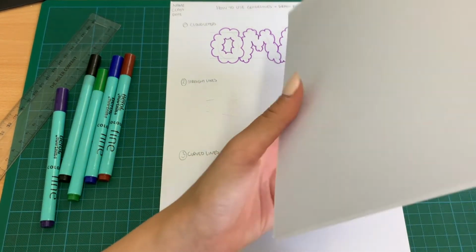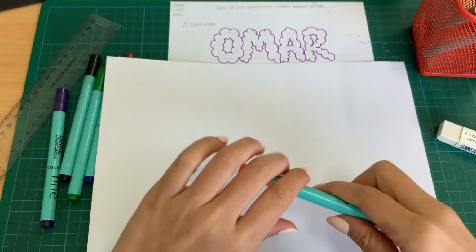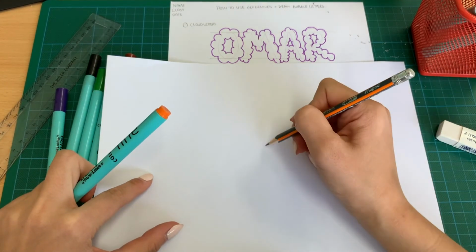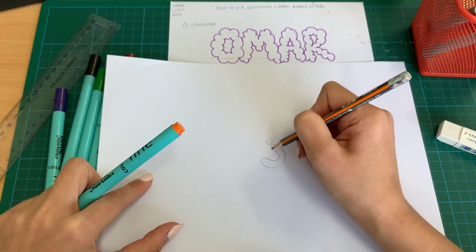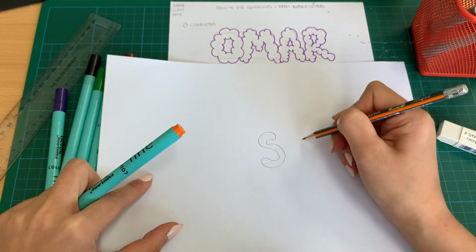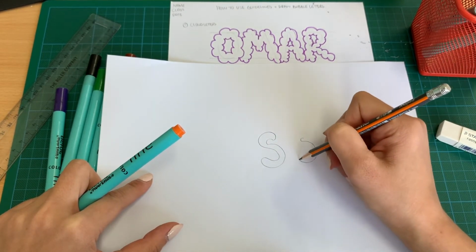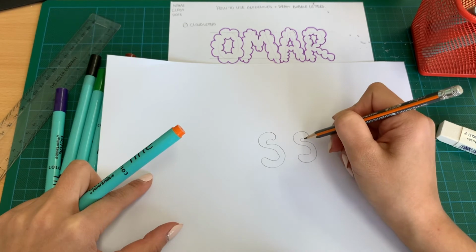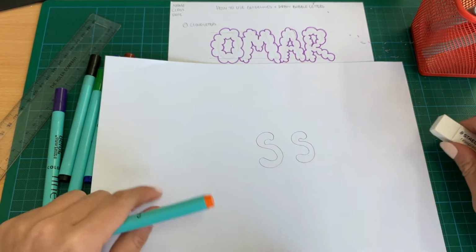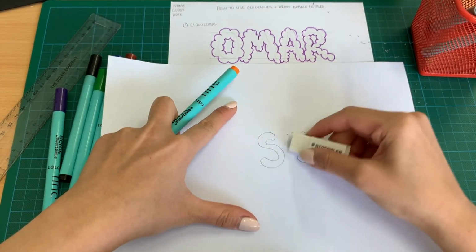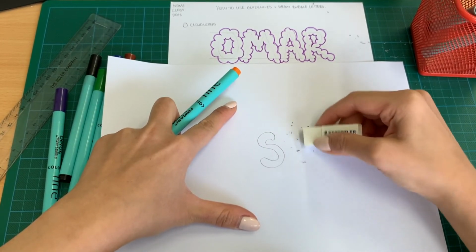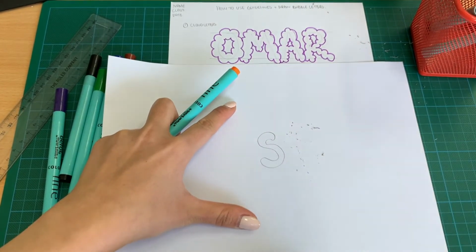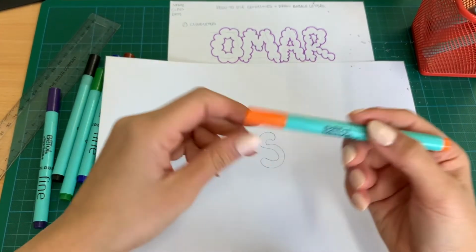So just as an example, I'm going to write out 2 letters, 2 letter S's. That's one. That's another, and the purpose of this is for me to show you why we need to erase our pencil lines, if we are using a light color to outline. So I'm going to leave the pencil line for one, but erase the other.